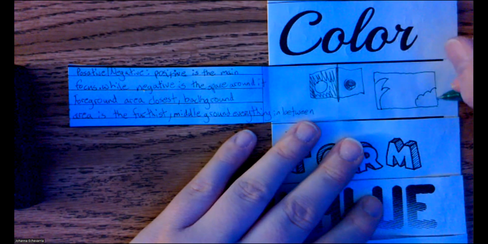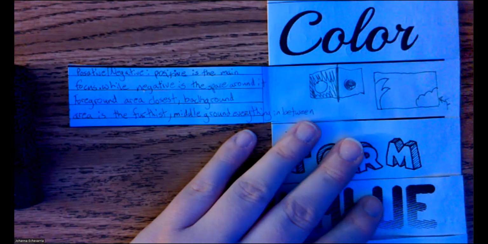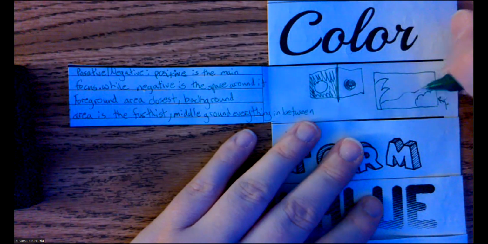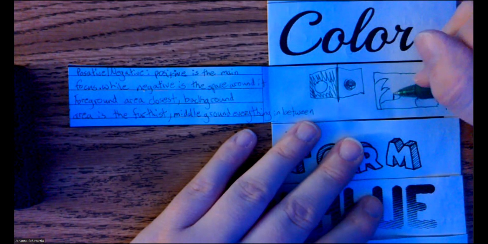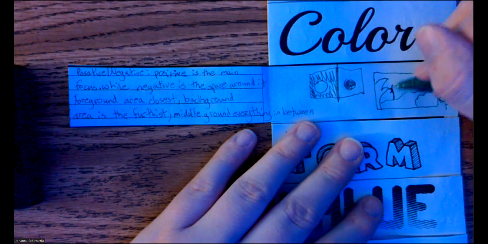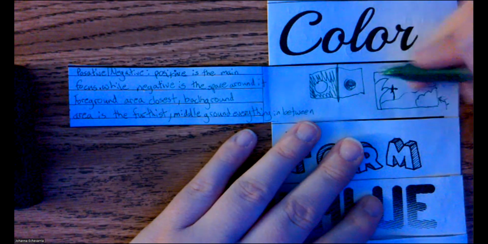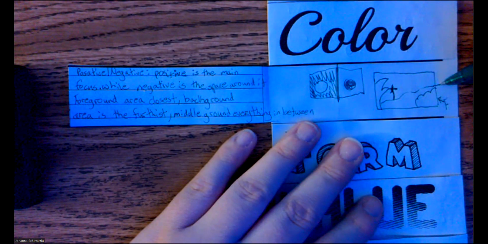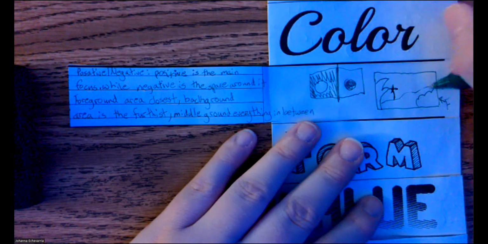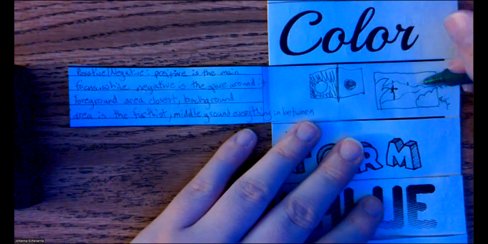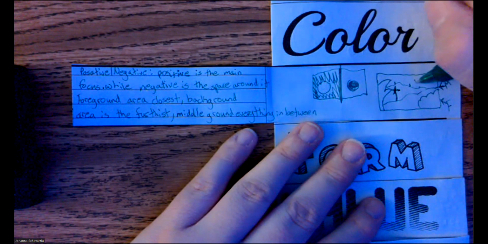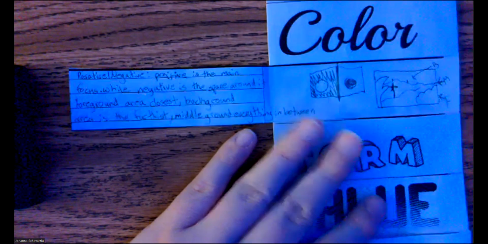These two items are my foreground. I'm just going to put an F. That is my middle ground, so I'm going to put an M. This is my background, so I'll put a B. So the further something goes, the smaller it gets, the less detail it has, until it's basically nothing.